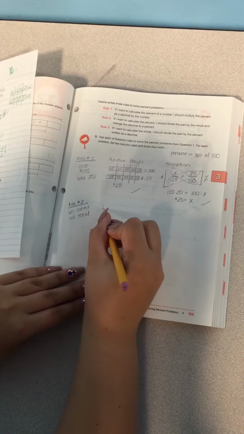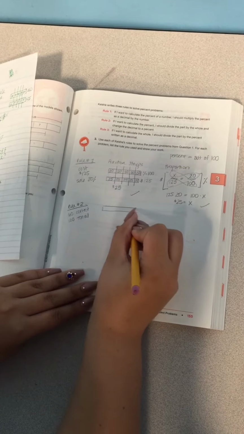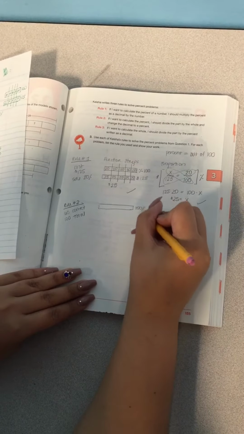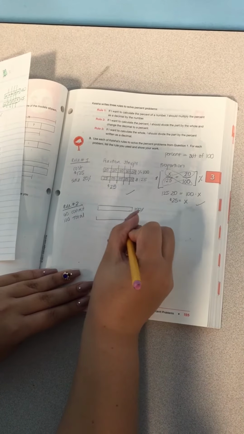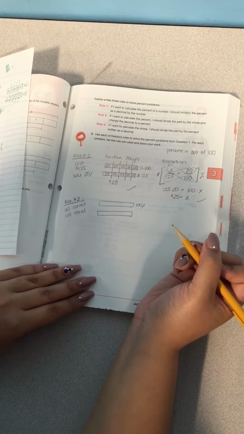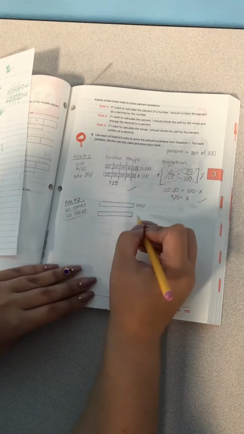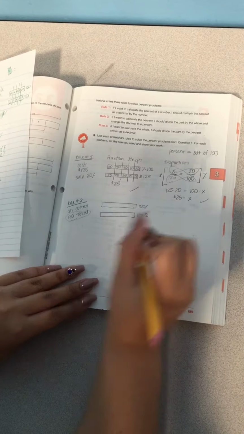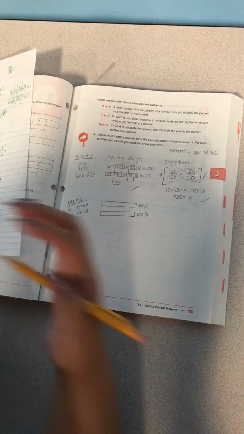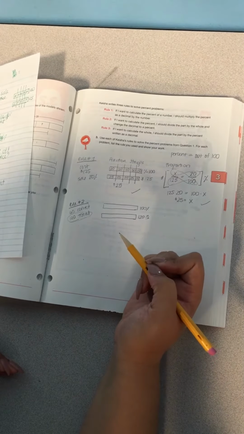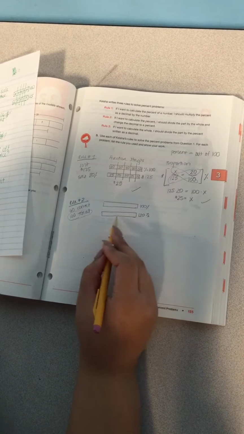We know that the first one is going to be percents, and we know that percents are always out of 100. The second one is going to be questions. Now, what is the total amount of questions that we're working with? 120. So this fraction strip is going to equal 120 questions, okay? Now, they tell us how many questions we got correct. We got 60 correct. So what I'm going to do is break this bar up.